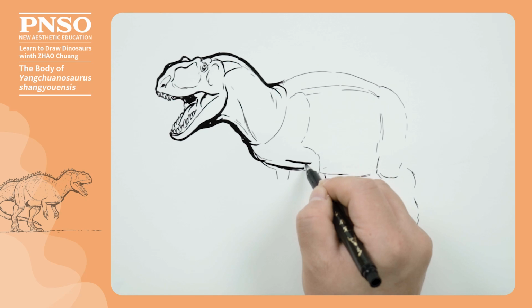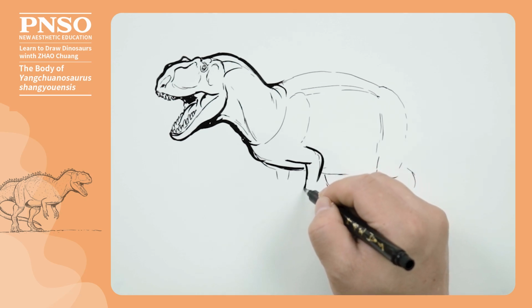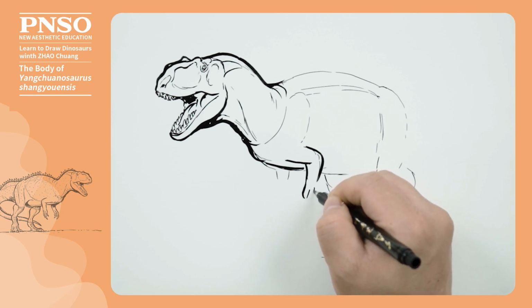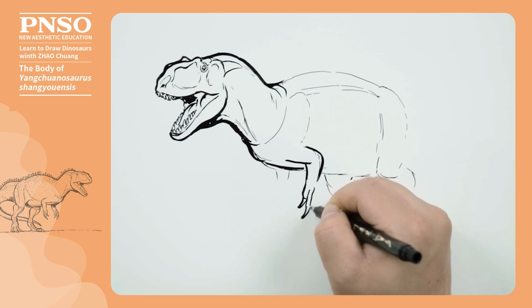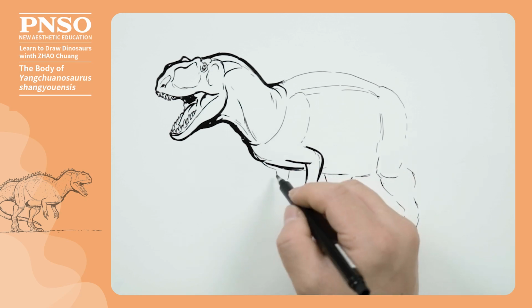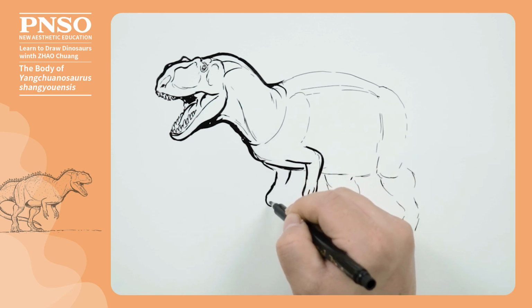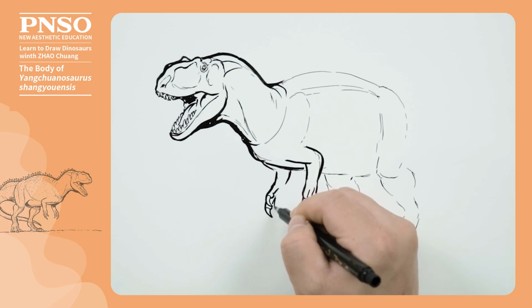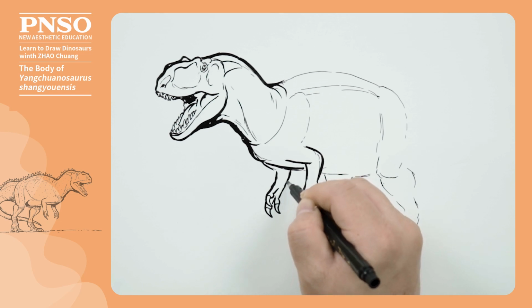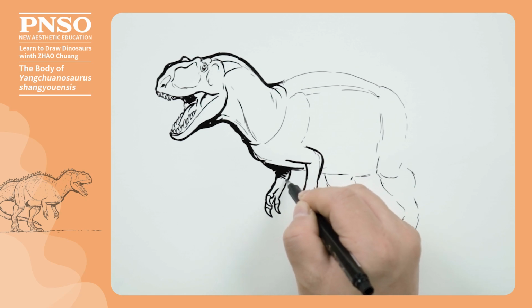Now, we show the outline of the arm. It had 3 fingers on each forelimb. The first claw was huge, the second slightly smaller, and the third smallest. When drawing, pay attention that the palms of the carnivorous dinosaurs were facing each other. Draw a little shadow at the base of the arm to enhance the three-dimensional effect.